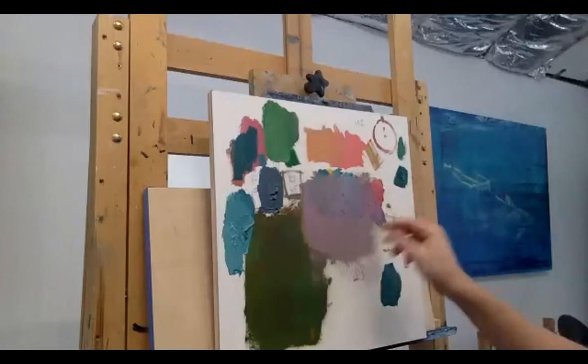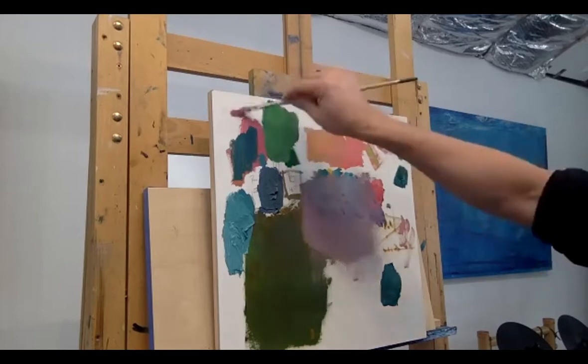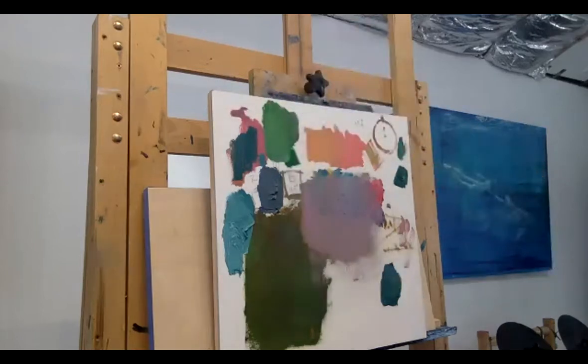And anywhere that's, I can go back in and make that orange again, because I need to have piles of all these colors. So that orange was alizarin crimson and white with yellow ochre. It was beautiful. Just going to repeat it. Probably too dark right here. A little dark.